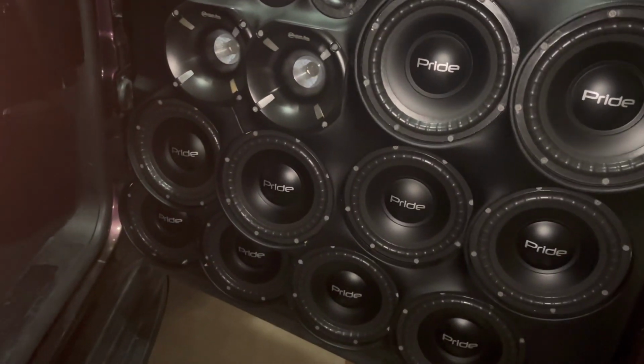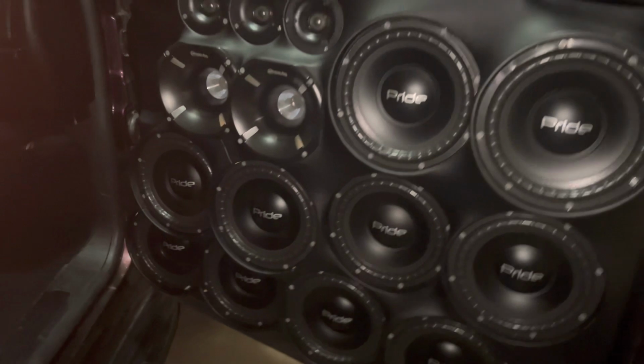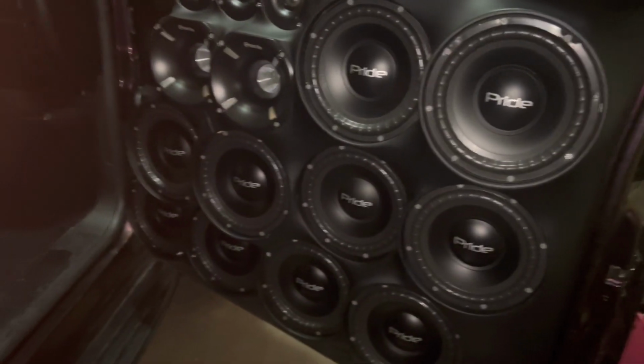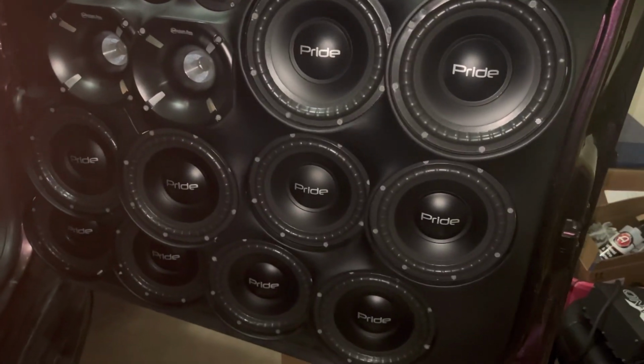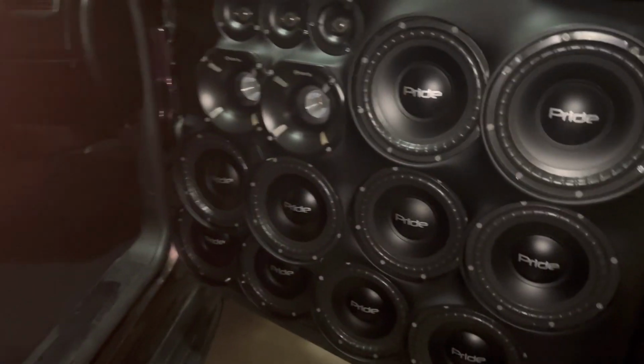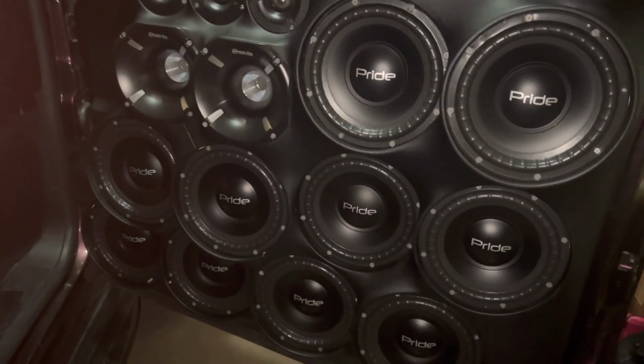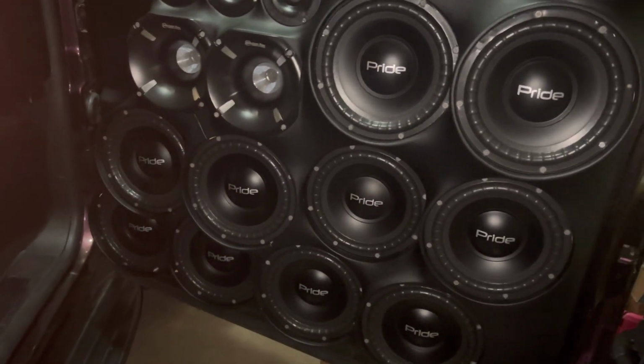But I'm going to jump back into the basics of car audio, and I think a lot of people in the community need this because what you see on social media today is not the same as what it used to be back in the day.